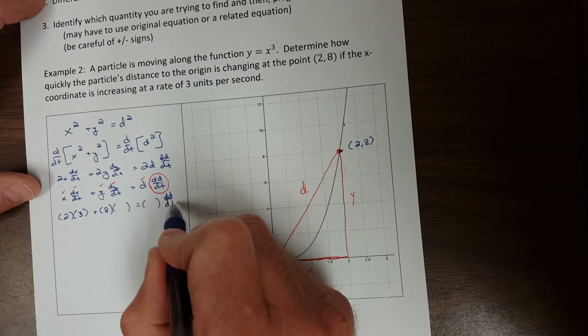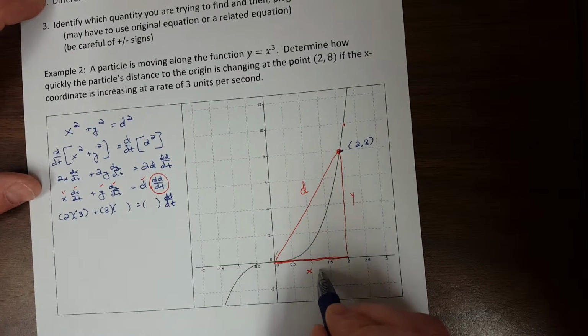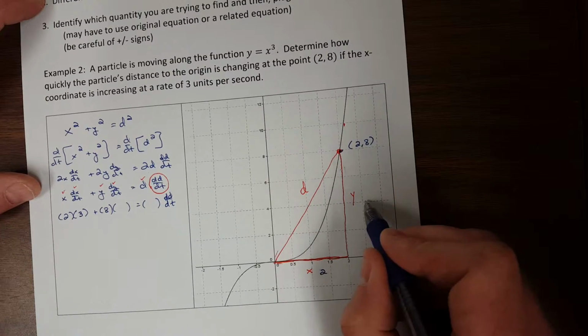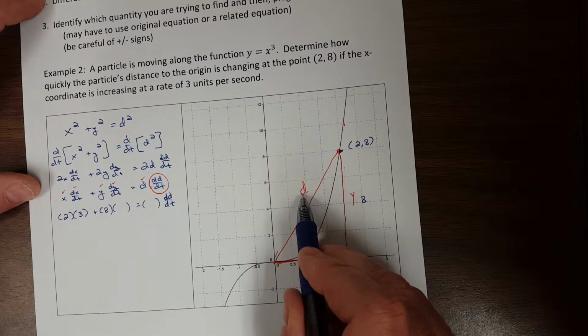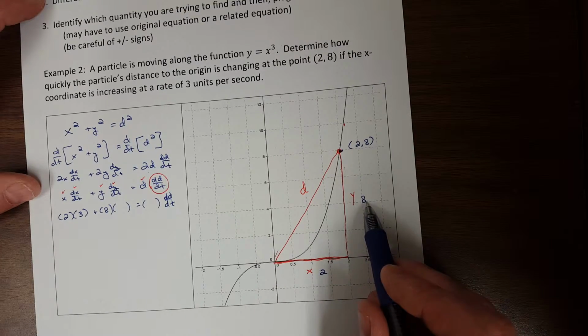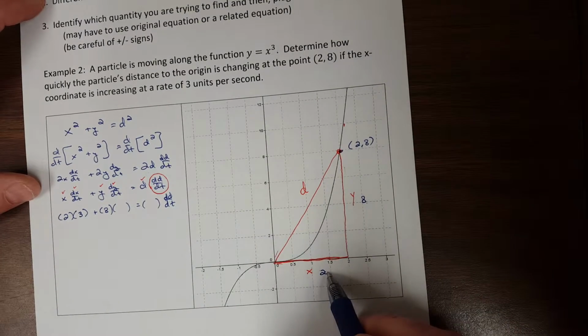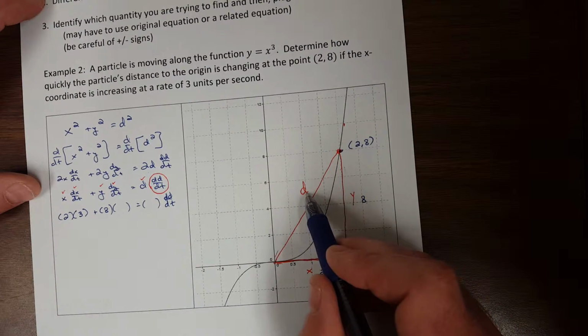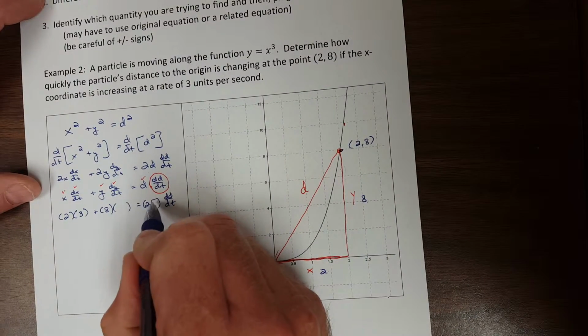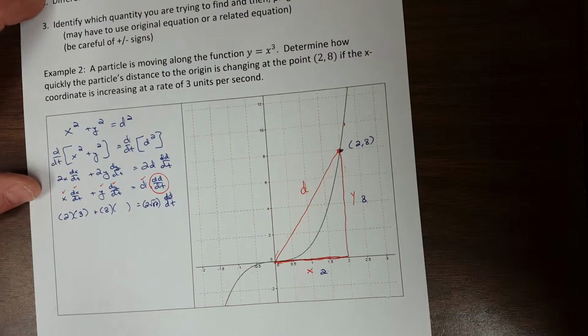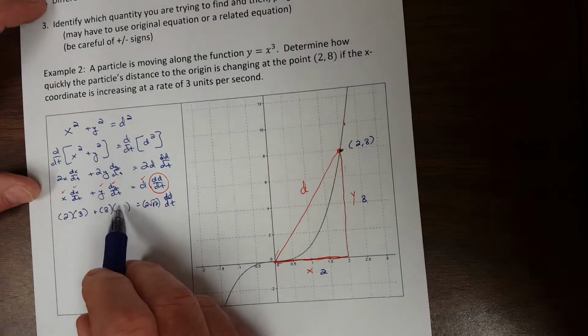Once again, if we know x is 2 and y is 8, we can use our Pythagorean theorem to get our distance here. That squared plus that squared, 64 and 4 is 68. So the square root of 68 is going to be 2 radical 17. Now dy dt.